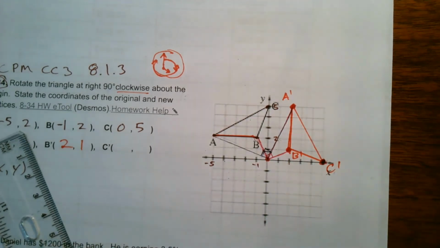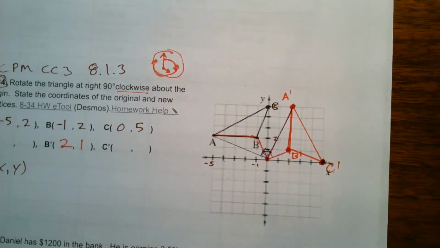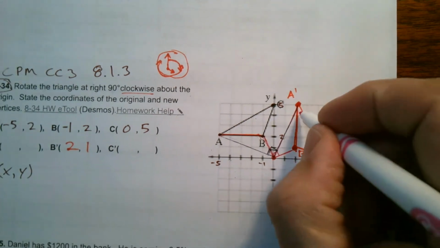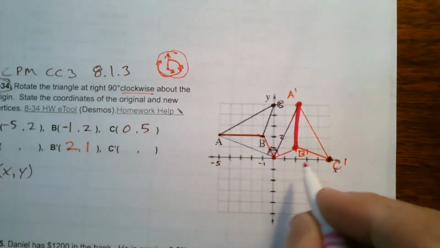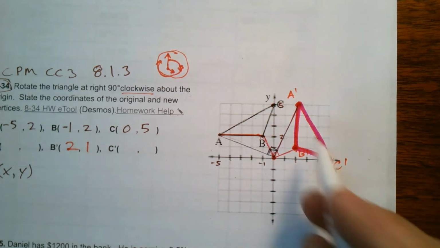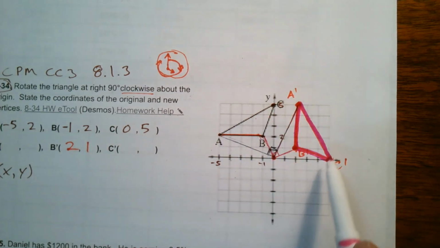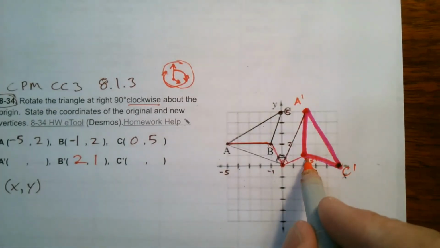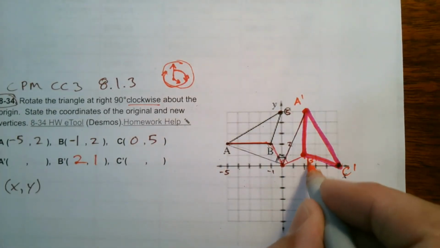I don't know if you can see that, so maybe I'll highlight it in a different color because the red and the orange look the same. This is my new triangle from that one to that one. I did my B prime; B prime is here.